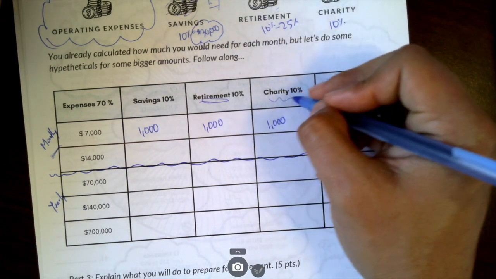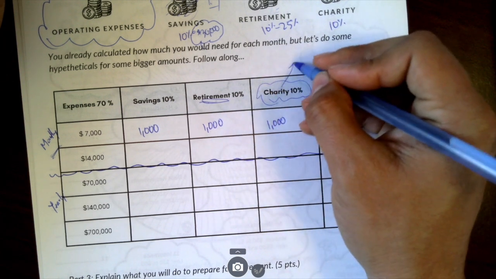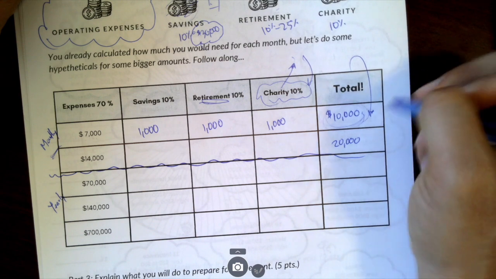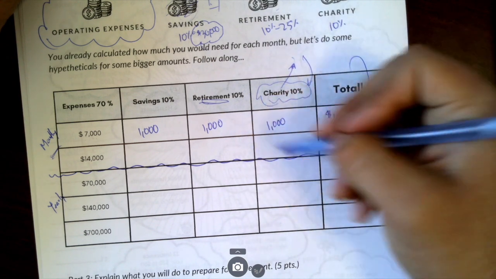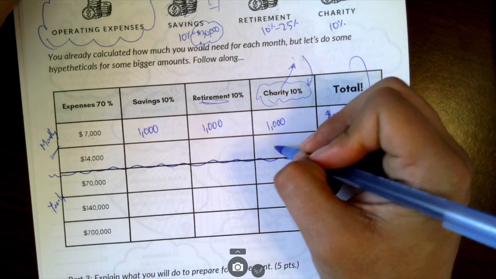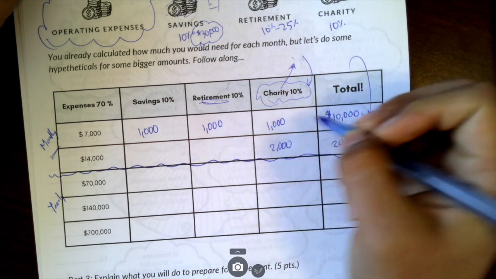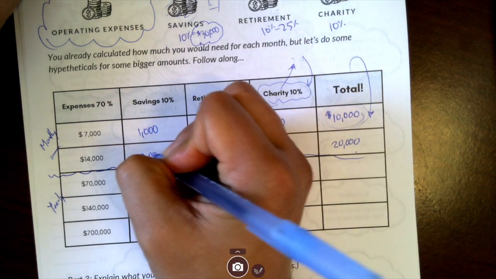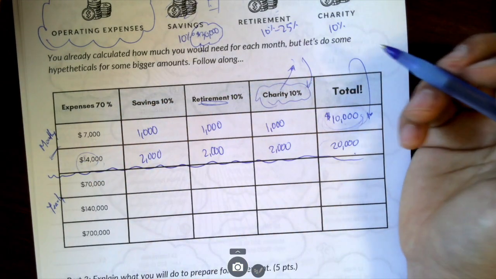You decide how you want to give this away. But remember, I said the more you give, the more you get. Hopefully you can follow this pattern. So if you now double it, give away $2,000, put in $2,000 for your retirement, save $2,000, and now you have $14,000 to spend.